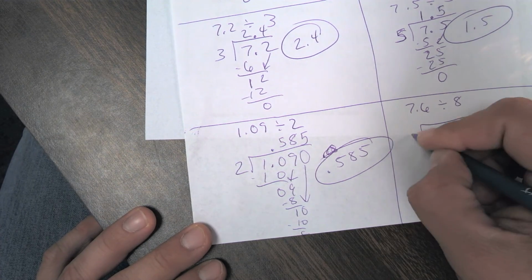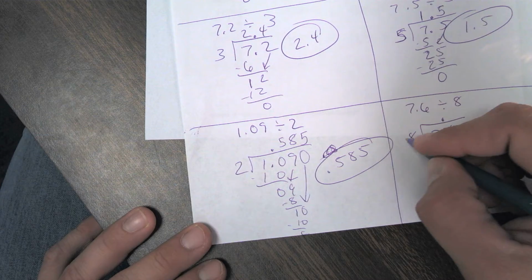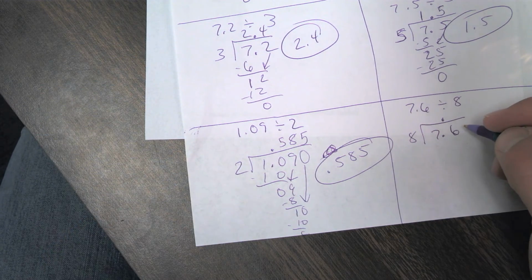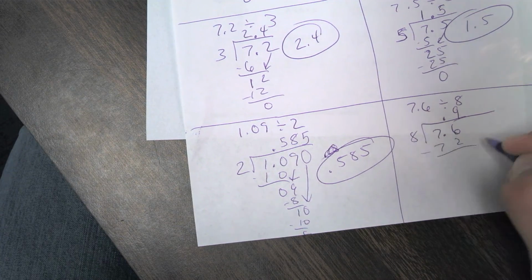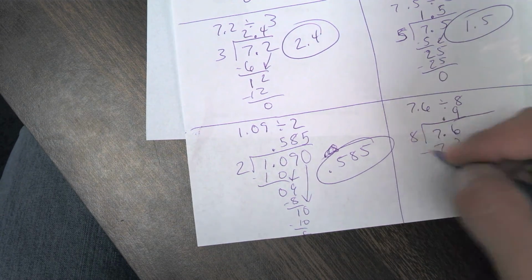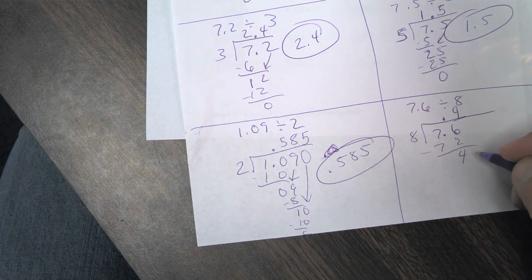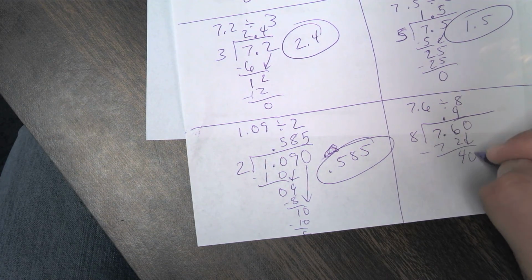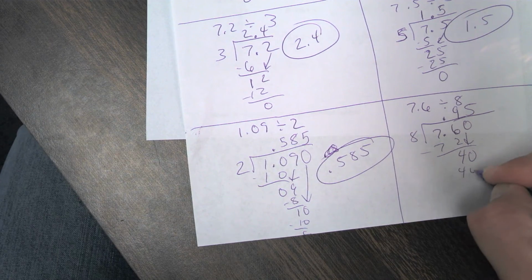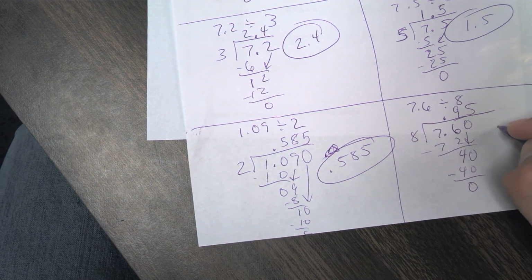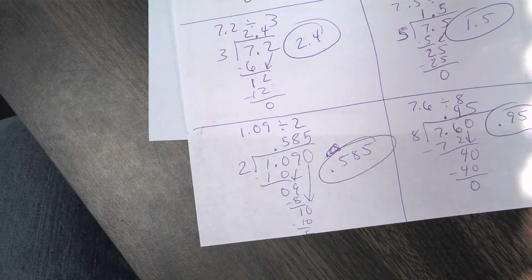And the last one, 7 6/10 divided by 8. So I set it up, take my decimal up. Well, 8 doesn't go into 7, but it does go into 76 9 times. So that'd be 72. We get 4. Okay, once again, we want a 0 there, so I have to annex a 0. Well, 8 goes into 40 5 times. So you get 95 hundredths.